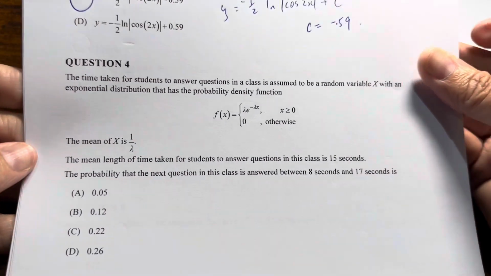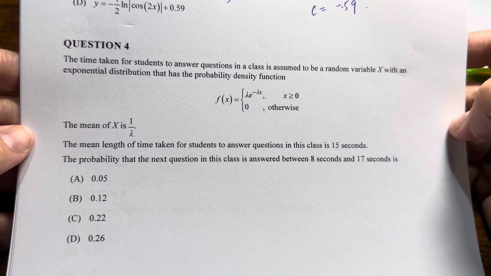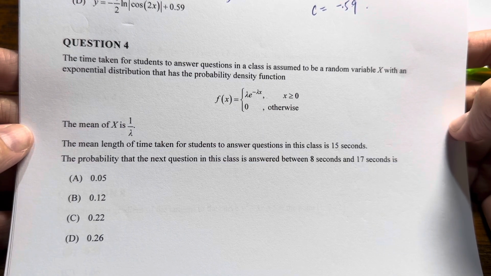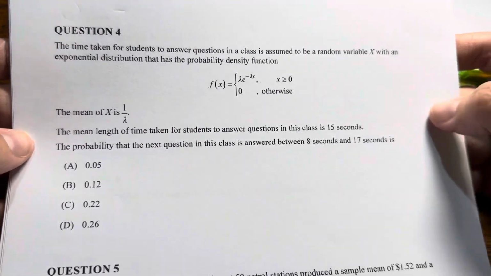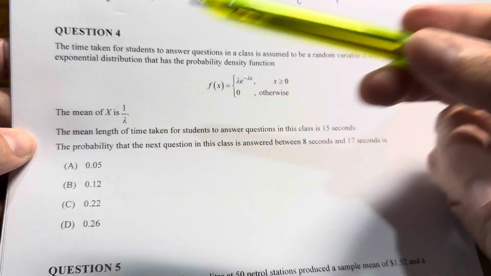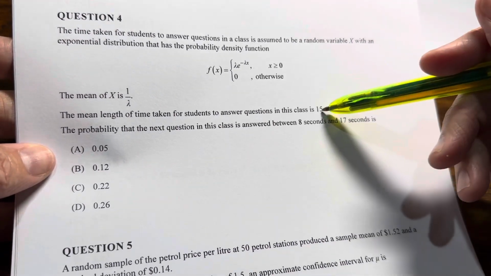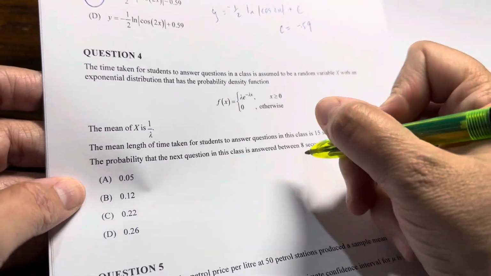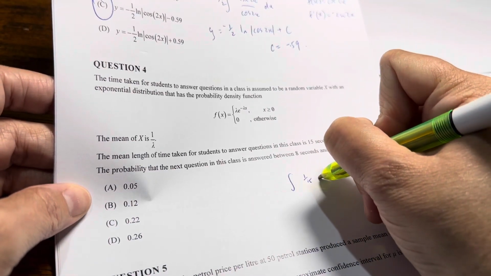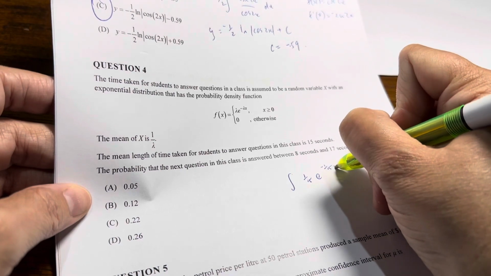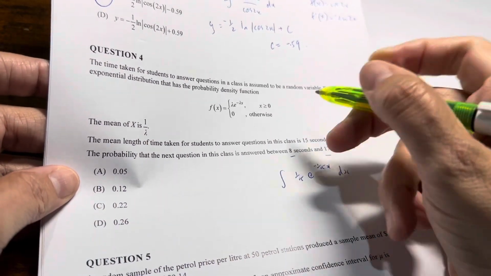Question 4 is a probability density function question. The time taken for students to answer the question in a class is assumed to be random variable x. Now, the mean is 1 on lambda. The mean length is 15. So for this one, we essentially want 1 on 15, e to the negative 1 on 15 x dx. We want the probability between 8 and 17.